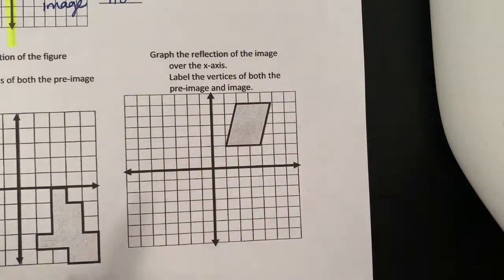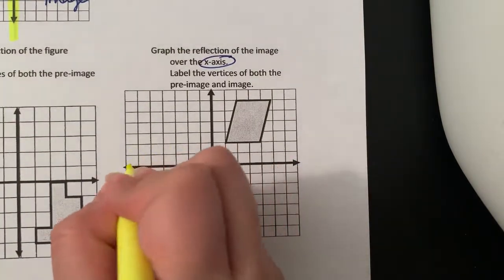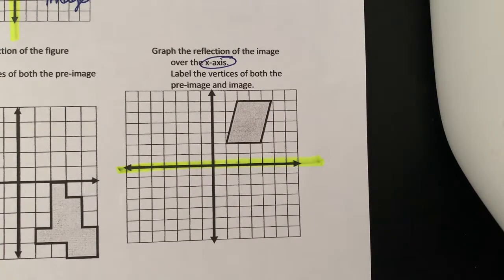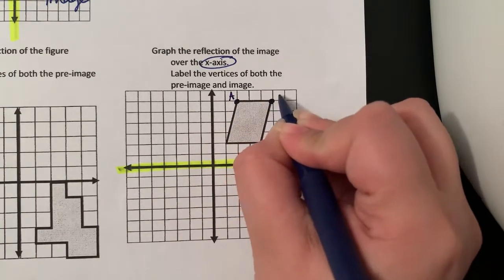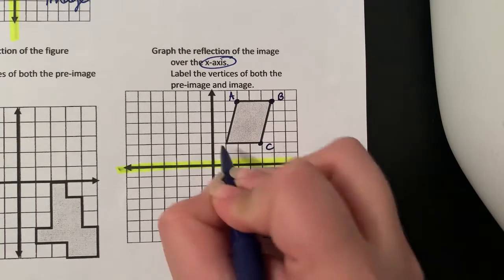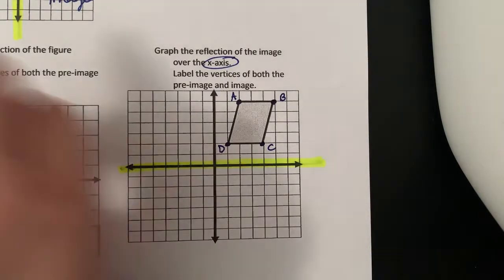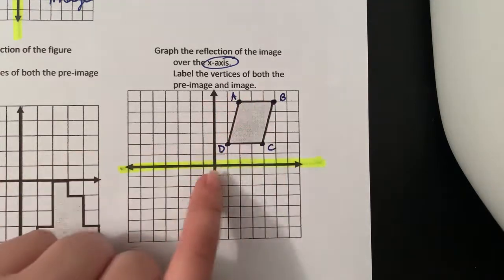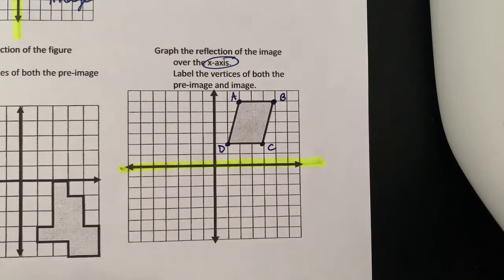We need to graph the reflection of our image over the x-axis. So highlight the x-axis so you can see which one you're reflecting it over. Now our rhombus is not labeled, so we need to do that first. And I'll just pick easy ones. This can be A, B, C, and D. So from here, just like how we did with the problem up there, we need to count how far away each of our points are from our line of reflection, which in this problem is our x-axis.